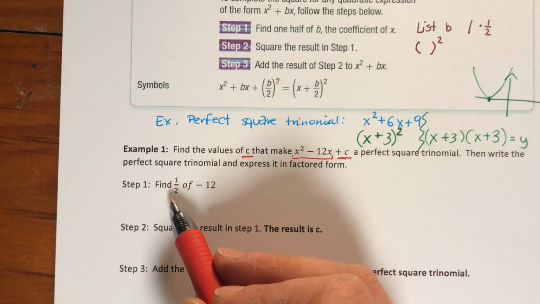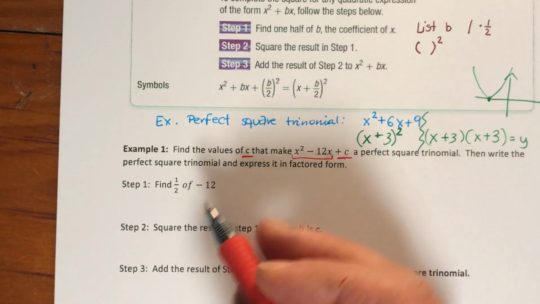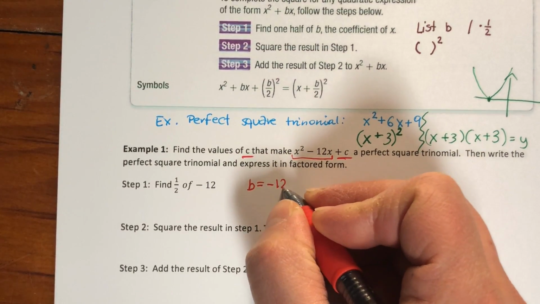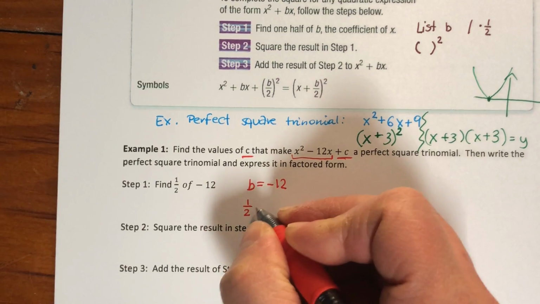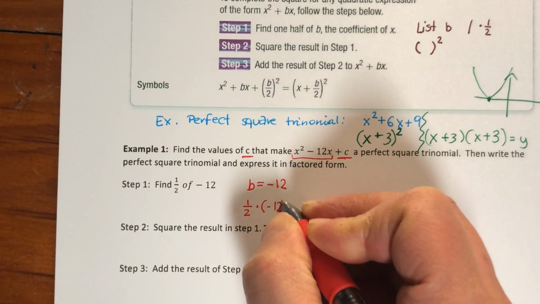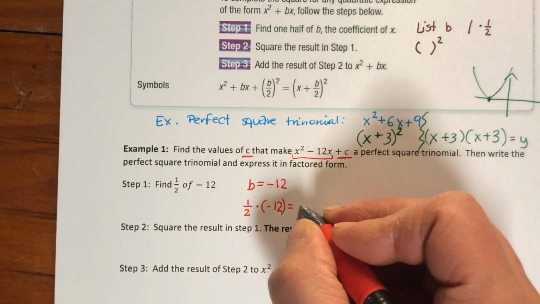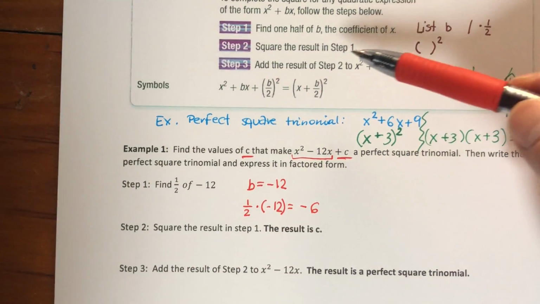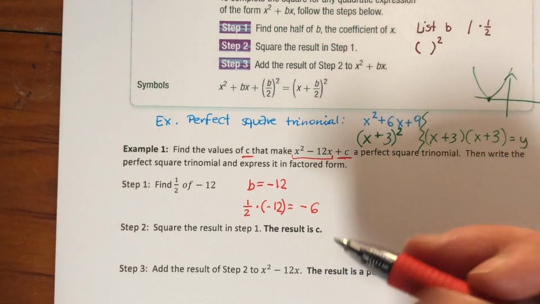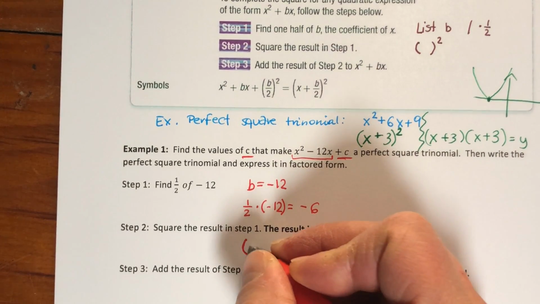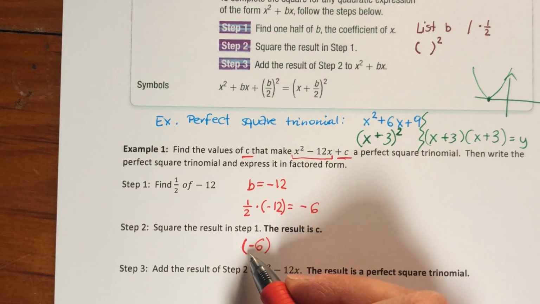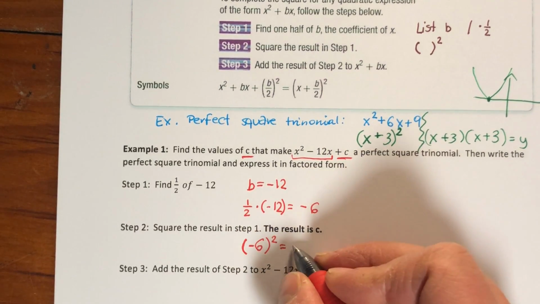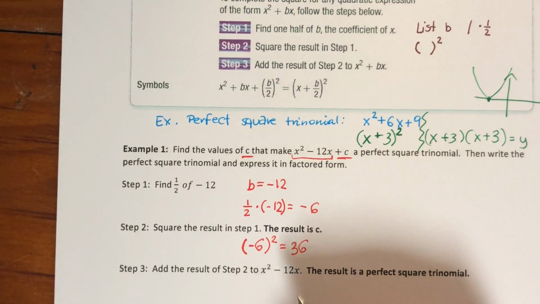The first step says to find 1/2 of b. I did tell you to list the b, so b is -12, and then find half of that number. Half of -12 is going to be -6. Now, the next step is telling us to square the result from step 1. I always tell you, make sure you put this number in parentheses. If you have a negative number, you are going to be squaring this, so this is always going to be a positive number. So we are going to get positive 36.